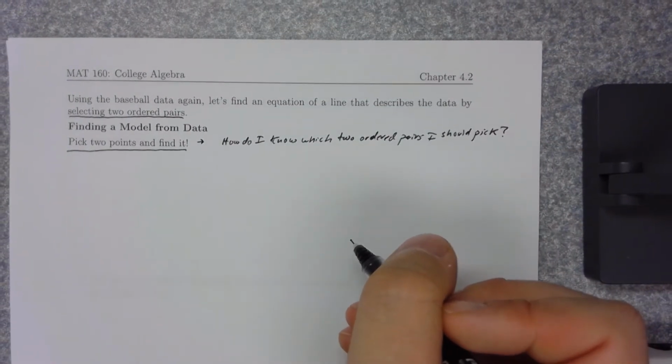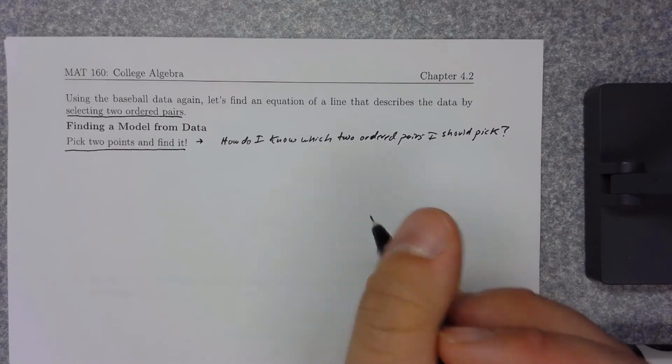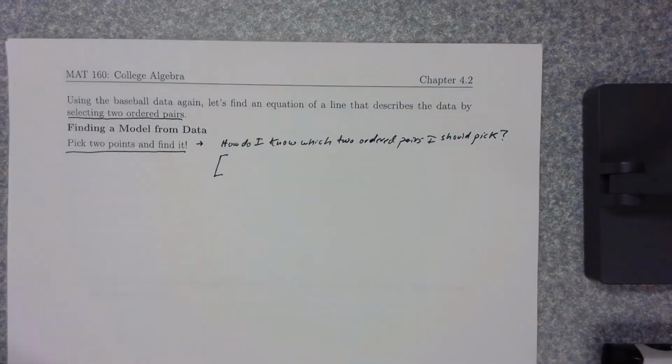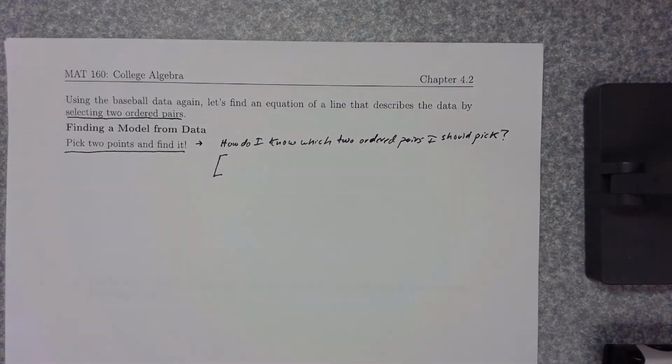How do I know which 2 ordered pairs I should pick? Well, this is why they call it modeling. Because when you're doing modeling, you're approximating the data with a known equation. And that's what modeling is. It's an approximation. It's a replication.